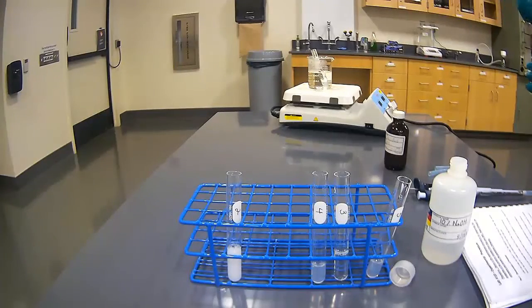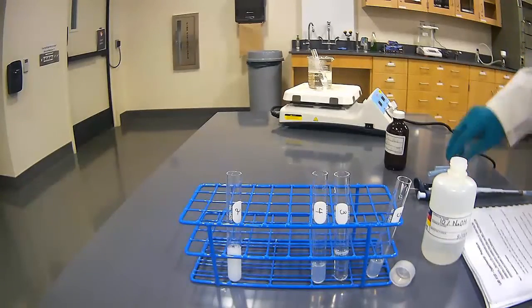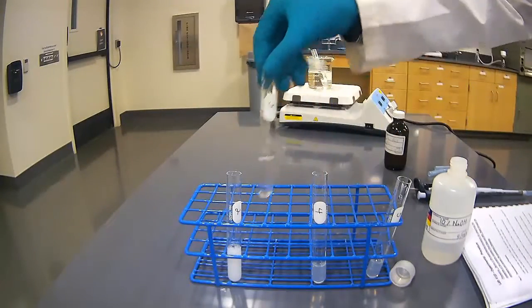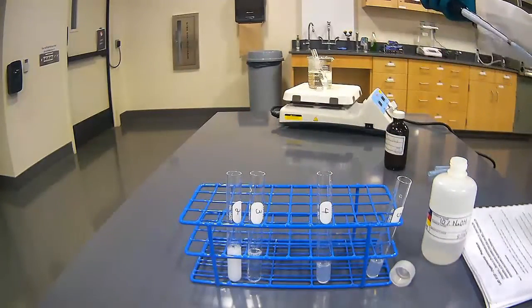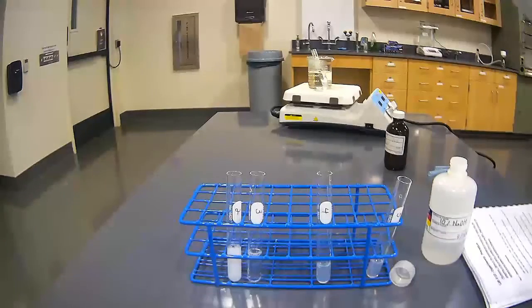This is 100% versus the 95%. It's in your lab manual. So again, I'll move test tube 3 over so we don't have to worry about mixing it in. Put a clean pipette tip in. Make sure it's secure this time.